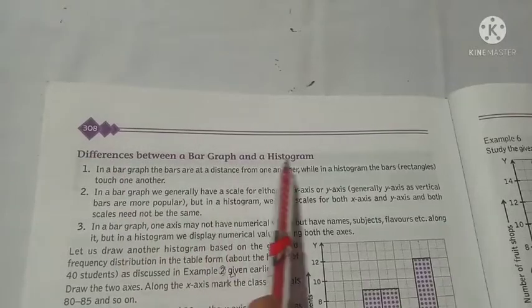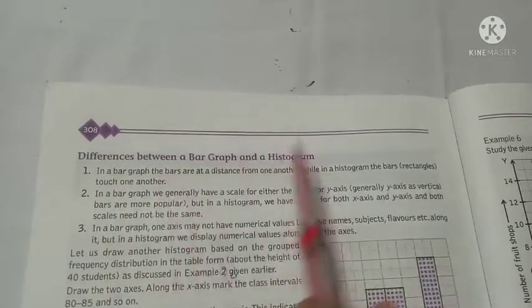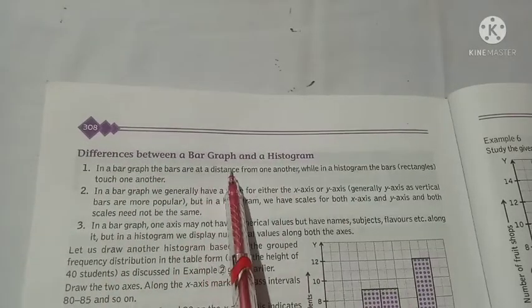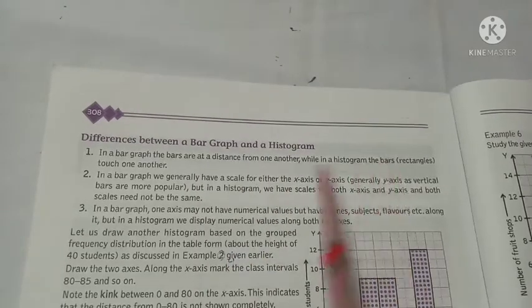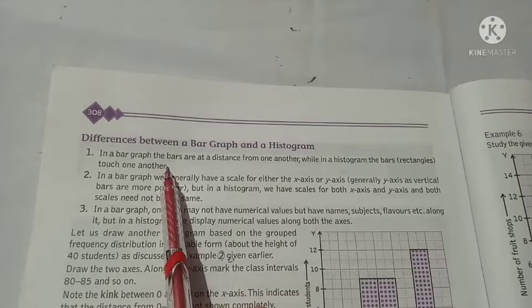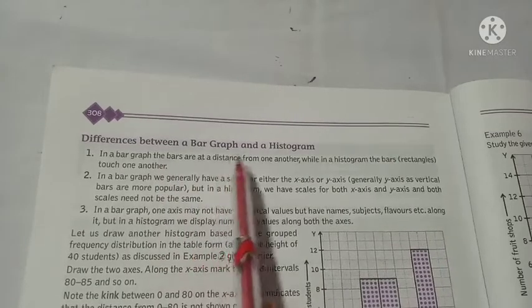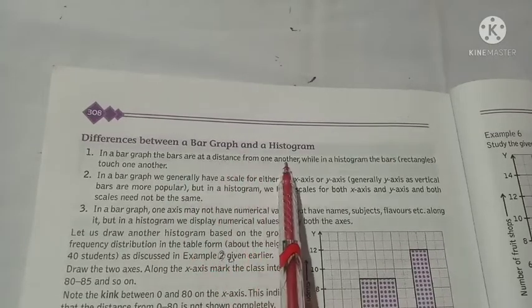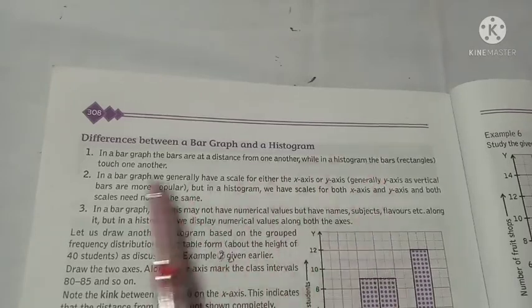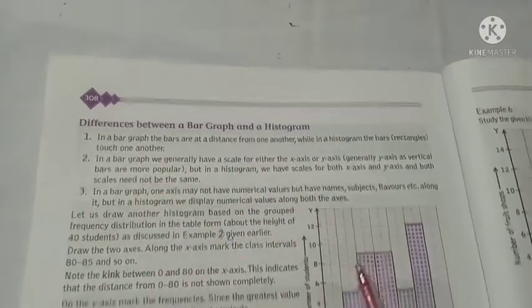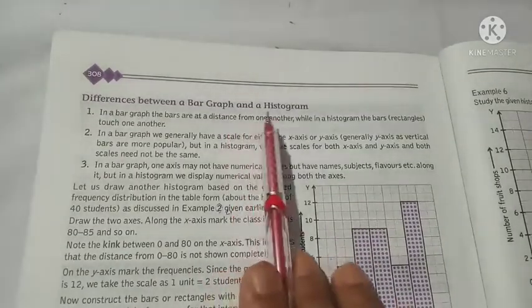Now, what is the difference between a bar graph and a histogram? In a bar graph, the bars are at a distance from one another, while in the histogram the bars touch one another. That means in the histogram there is no gap between the two bars.